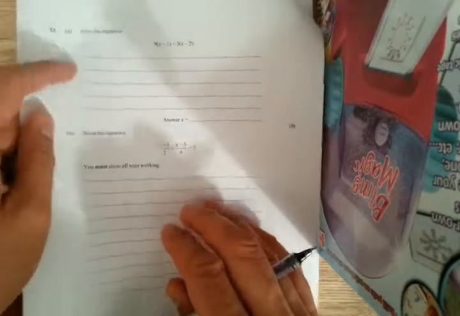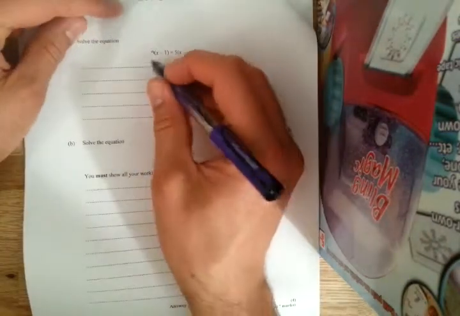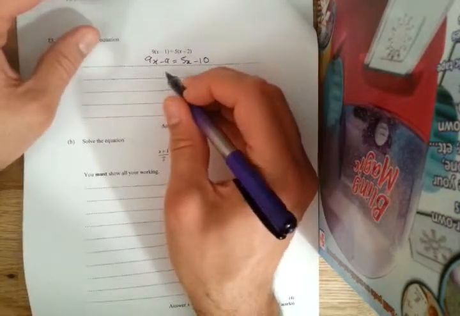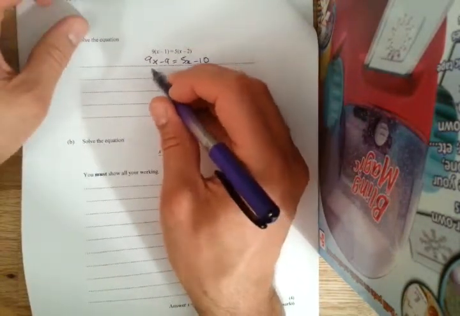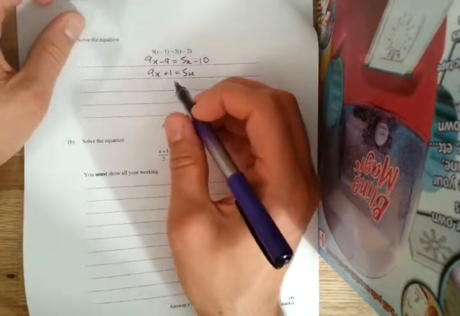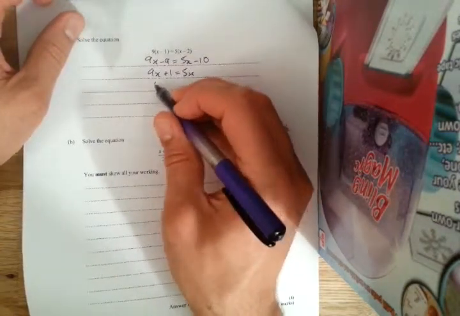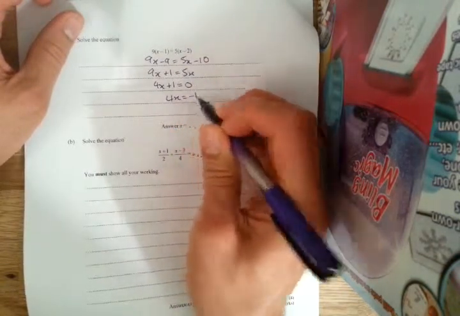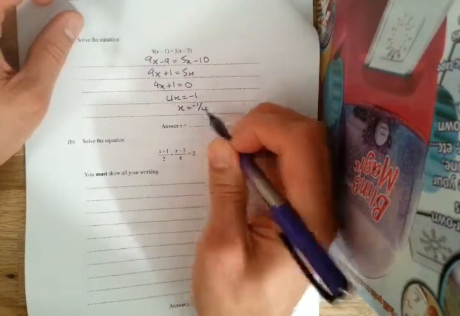Last page. Pleased that most people got these right. Expand the brackets, 9x minus 9 equals 5x minus 10. Add 10, or well, 9x plus 1 equals 5x. Minus 5x, I've done this slightly slowly, there's a better way of doing this, sorry. So 4x equals minus 1, so x equals minus a quarter.